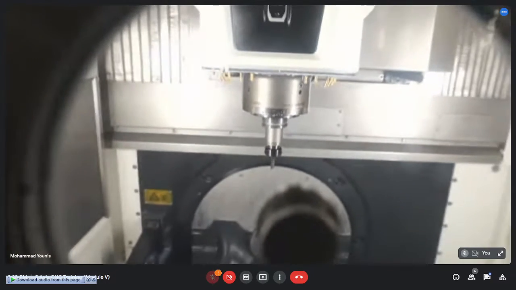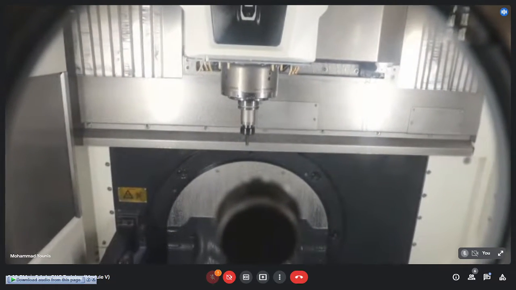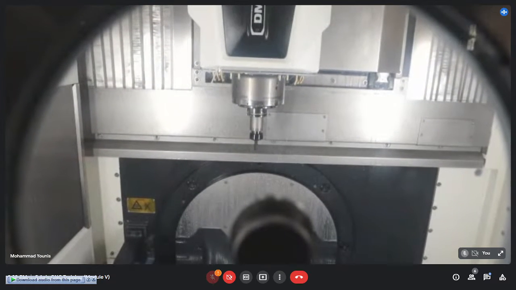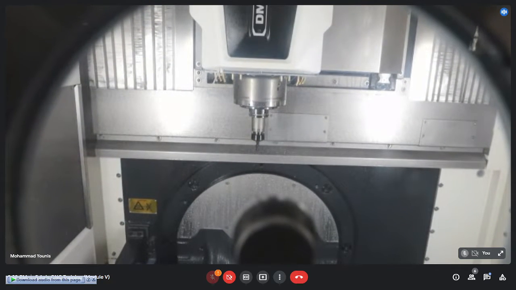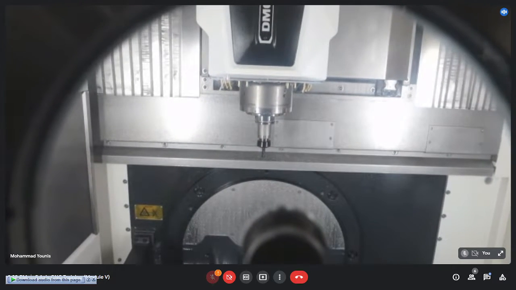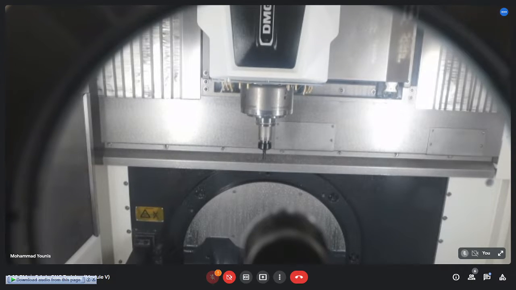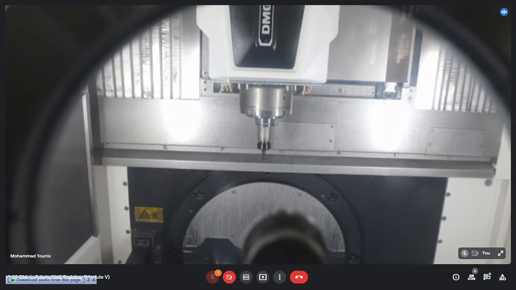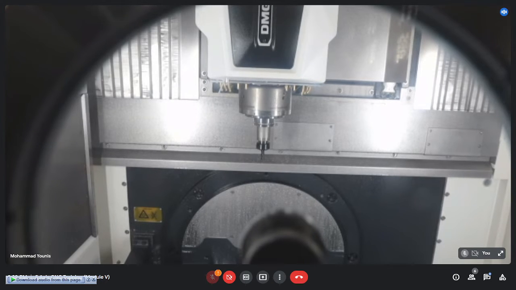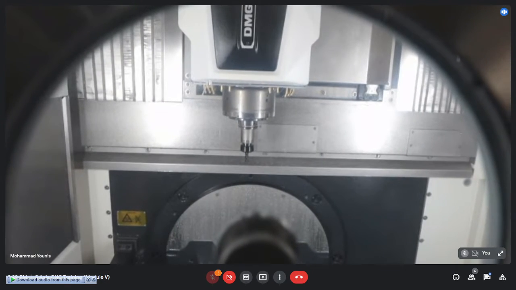So the cycle is over now. The tool will move to the safe position as set in the program. We told the machine, we set the program as we wanted to move this tool after the completion of the program to its home position as per the machine coordinate system.